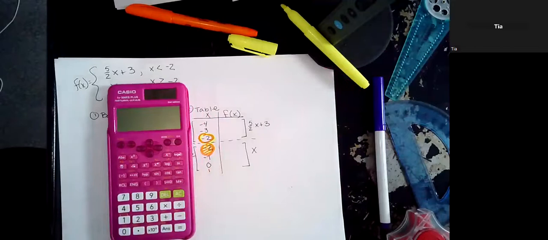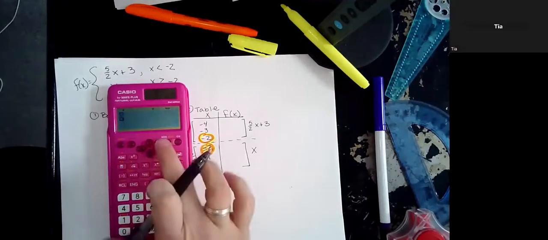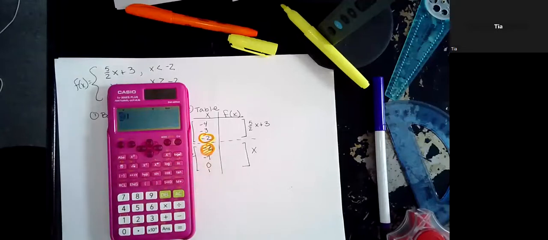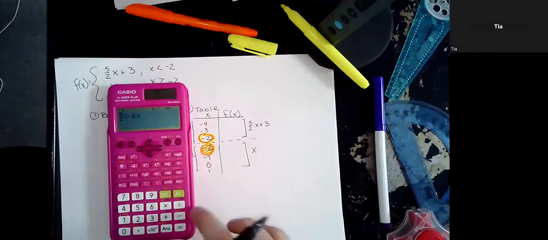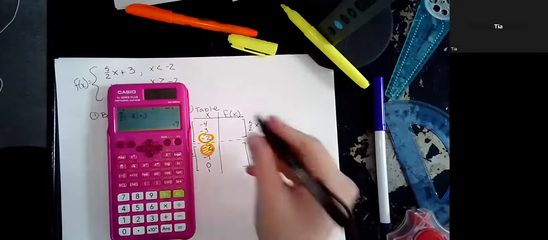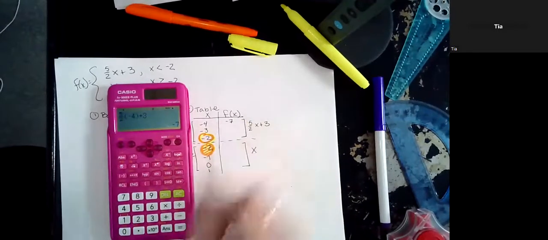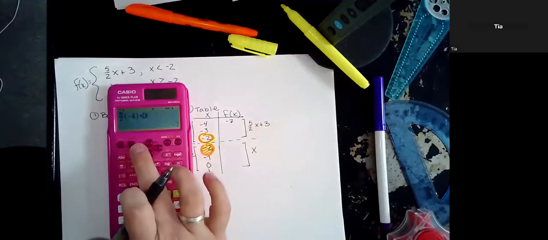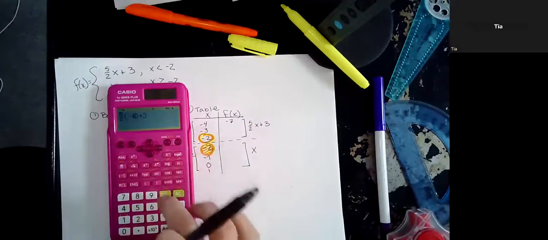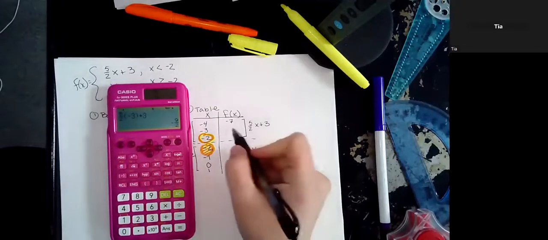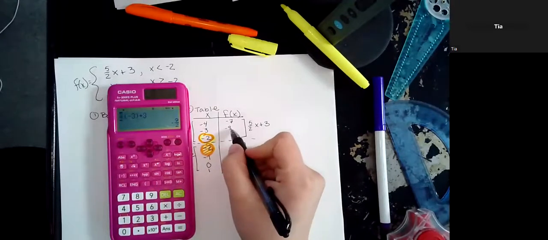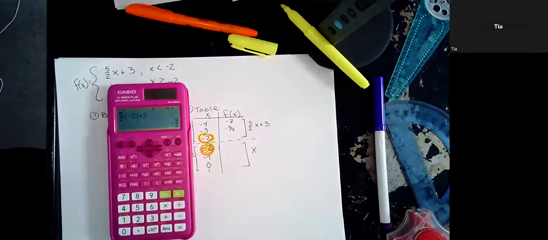So in the first section, I'm just going to set it up: 5 halves x, start with -4, plus 3. My calculator says -7. I'm going to replace that x, which was -4, with -3. -9 halves.